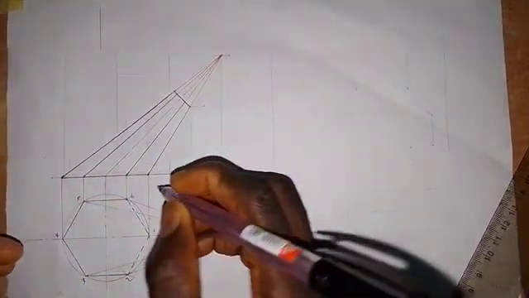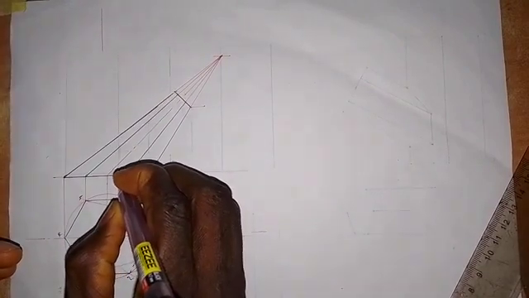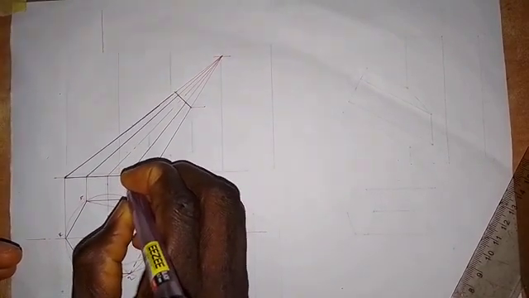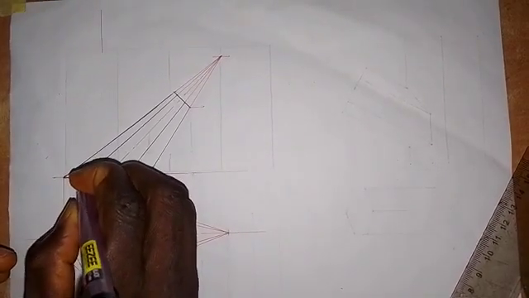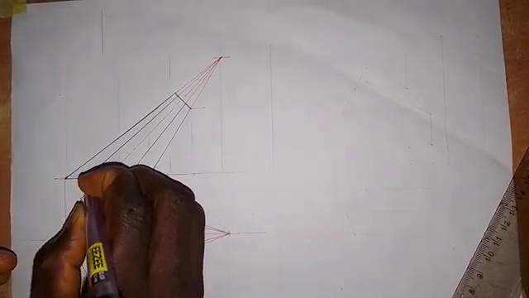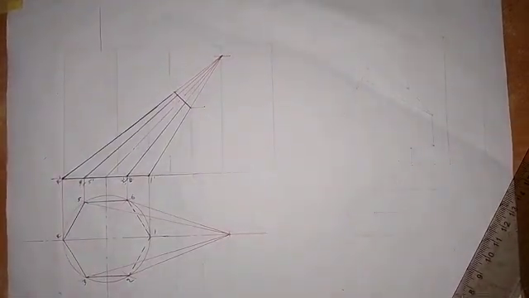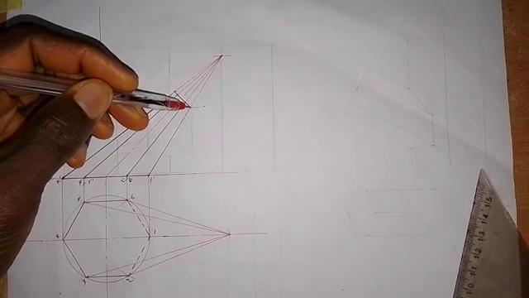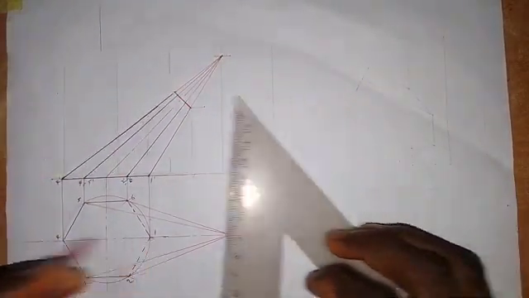So for these lines, I'll call this 1 prime. This is 2 prime, 6 prime. Then this is 3 prime, 5 prime. Then we have 4 prime. Okay, so now for line 1, I'm going to draw a vertical line from this point to touch this line 1 here.